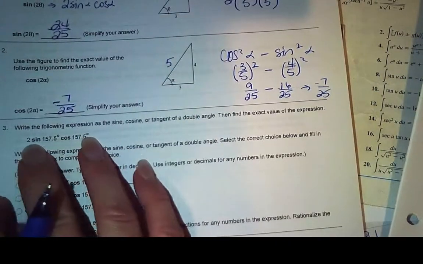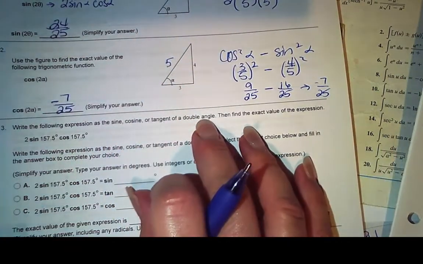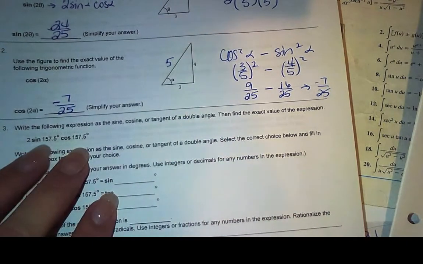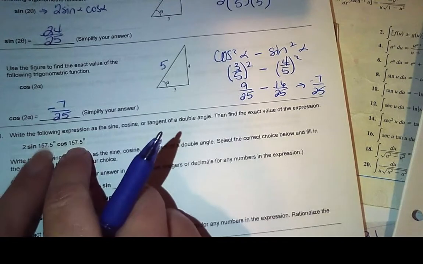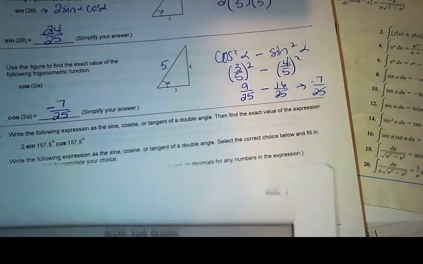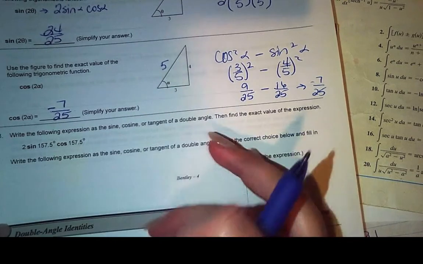So this time it says rewrite it as a double angle. So I'm not sending you adrift with no hints, okay? I've got a 2 sine alpha cosine alpha. So I notice that my angle measures match. So I need to rewrite this as a double angle.